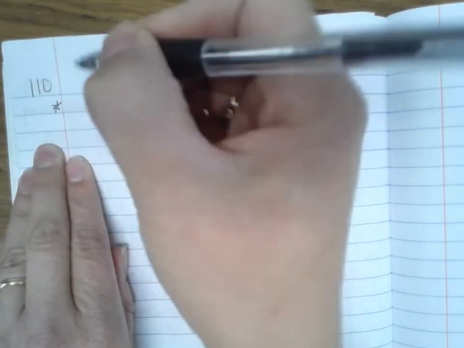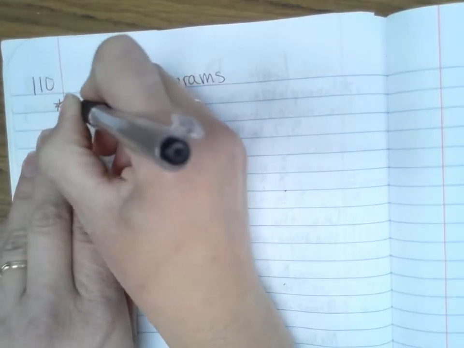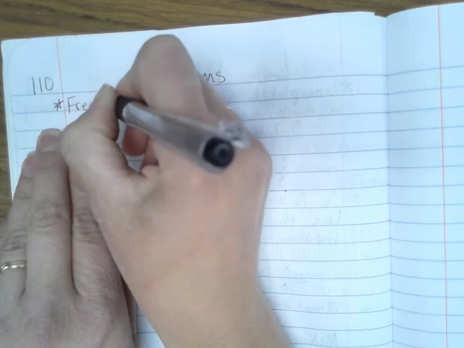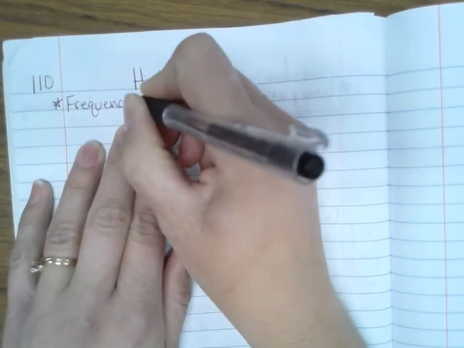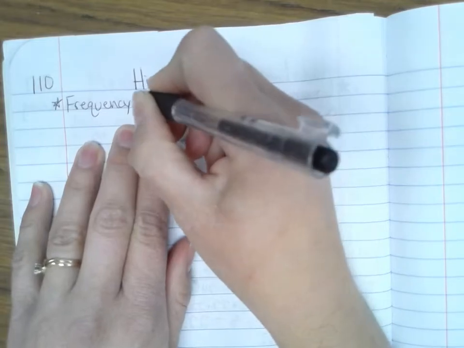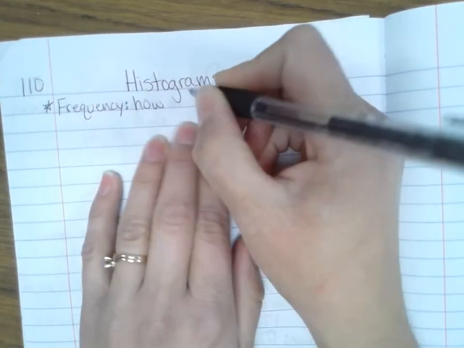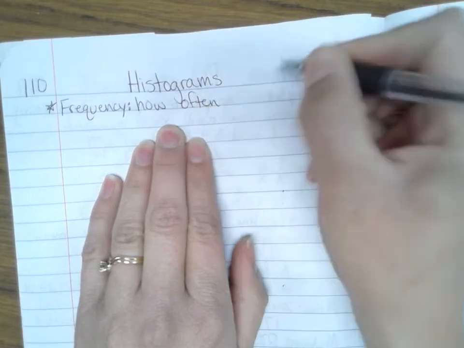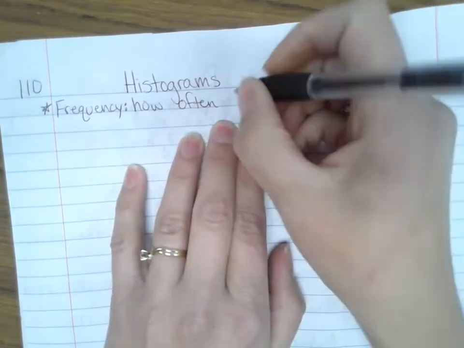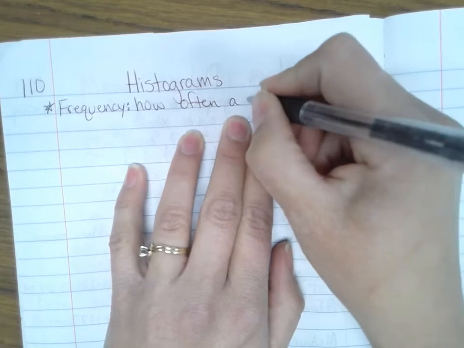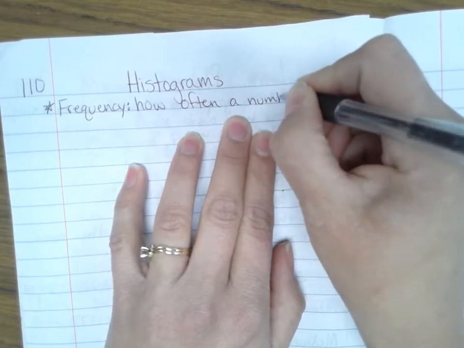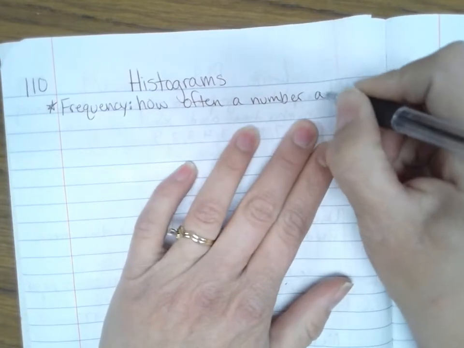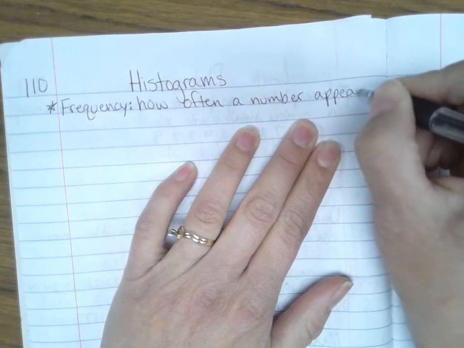All right, so first thing I want you to know is frequency. In statistics, frequency is how often a number appears in a data set.